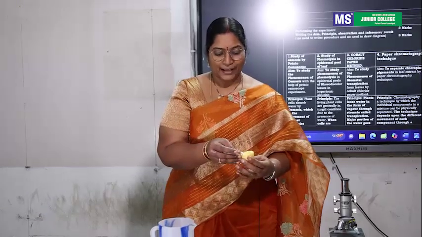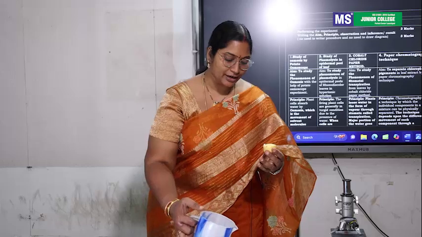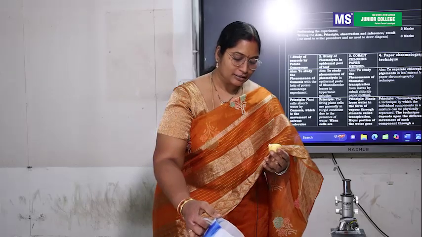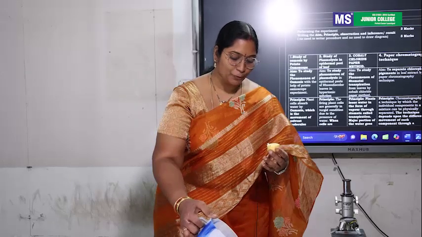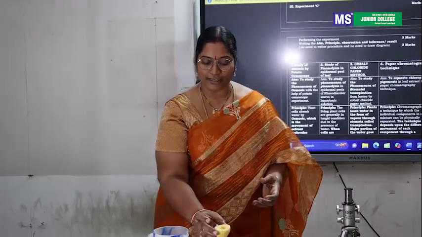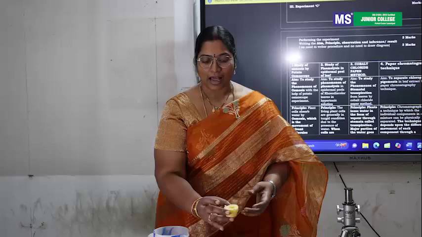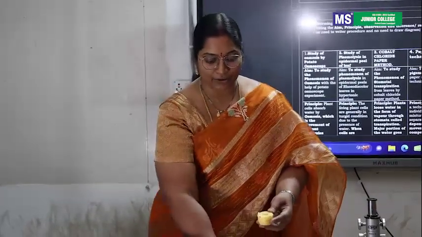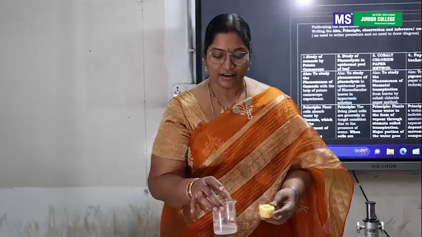So, now I placed this in a petri dish containing dilute water. I am pouring normal water in this petri dish. So now you can see only half of this well I filled with a concentrated solution, that is, concentrated sugar solution compared to the water.